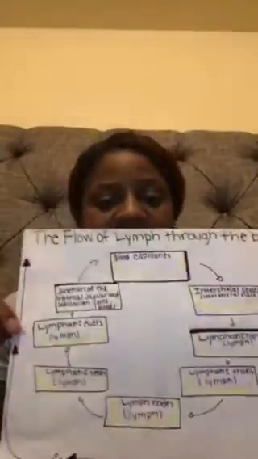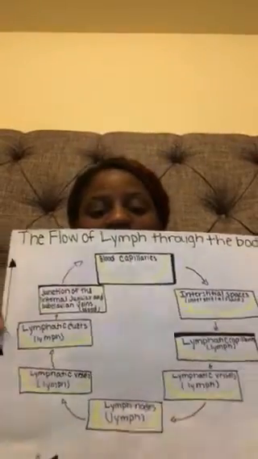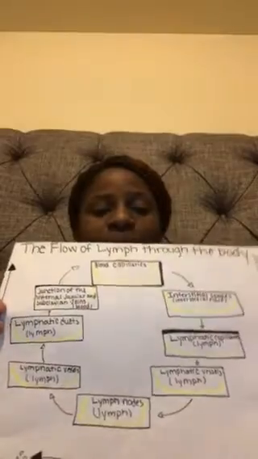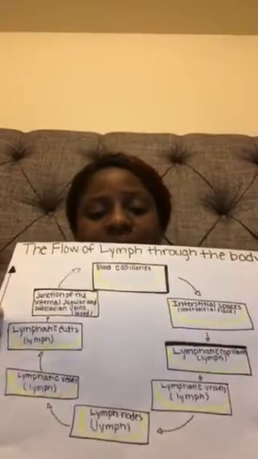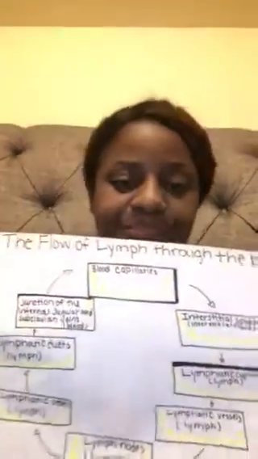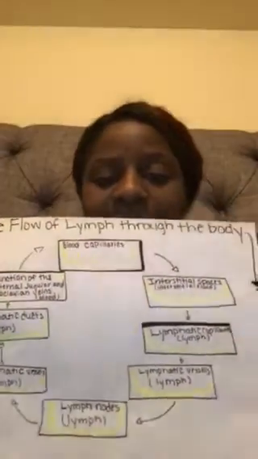I also created a flow chart. The flow chart is another visual aid to show you how the cycle of the lymph node fluid goes throughout the system. So first it starts with the blood capillaries. From the blood capillaries, it goes into the interstitial space, which actually creates the interstitial fluid within that interstitial space.